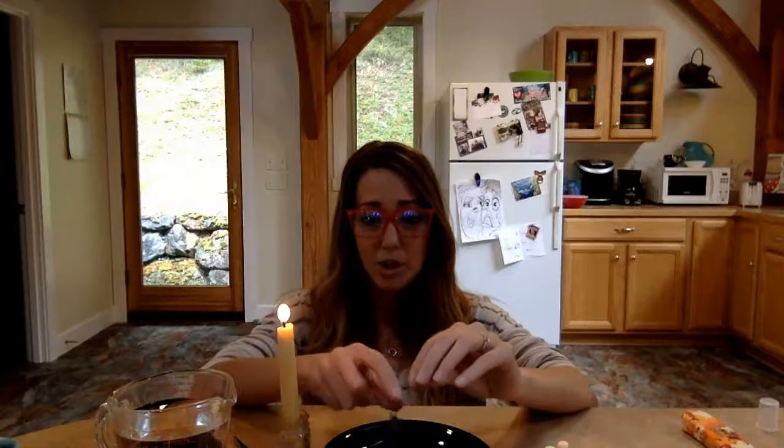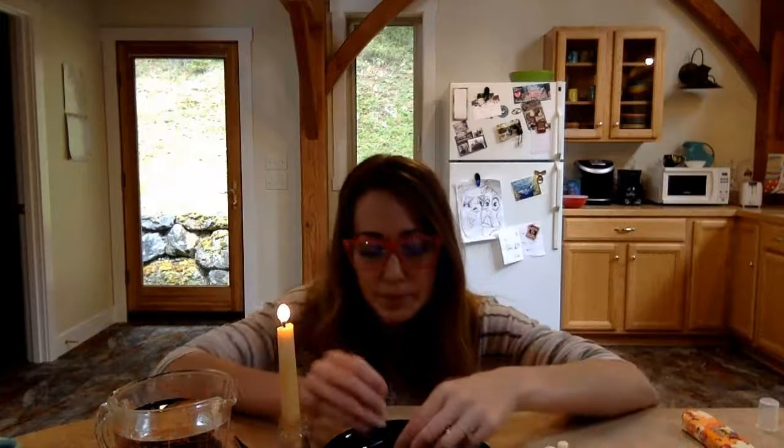And I am roasting marshmallows, but I'm letting it totally burn up. So here's our combustion reaction. Oh, and my flame is out. My flame is out. So 16.1 seconds for my marshmallow. Okay? So record your times. And I'm going to move on to my cashew.